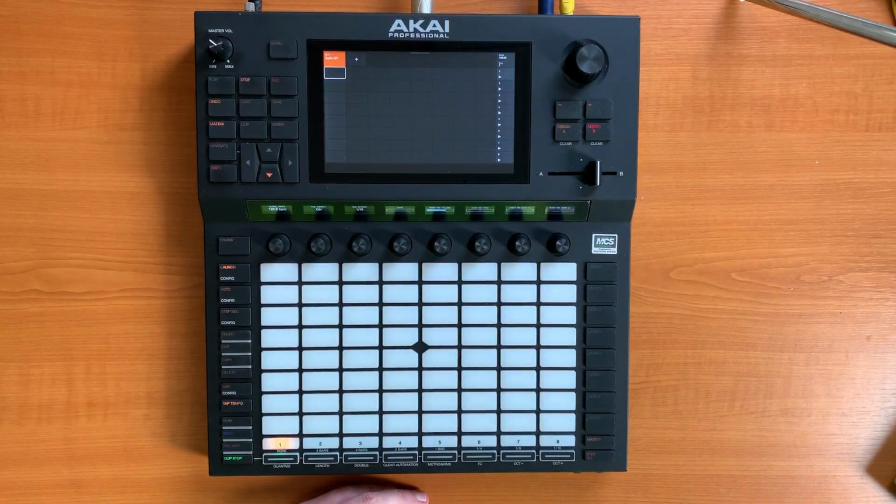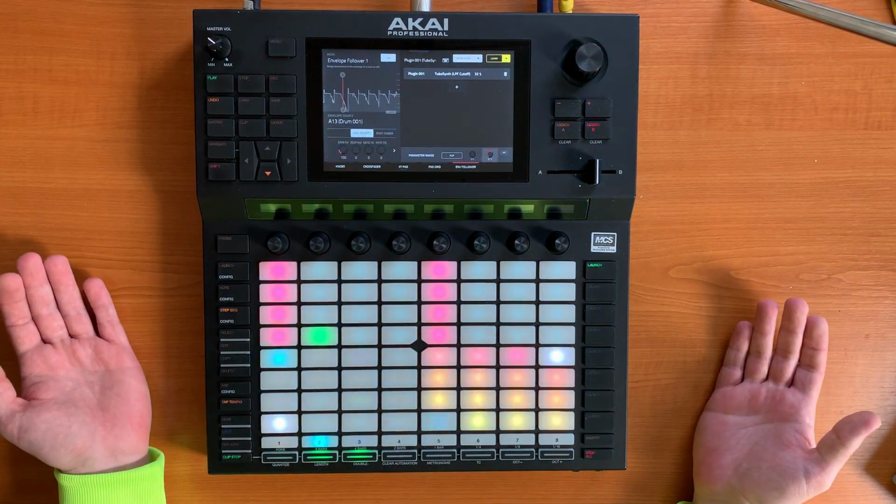I'm Expectus, and in this video I'm going to show you how to use the envelope follower to trigger parameters of synths like the Tubesynth. You can also use it to trigger external synths, hardware synths, but in this case I'm going to show how you can trigger the Tubesynth, and the result will sound something like this.